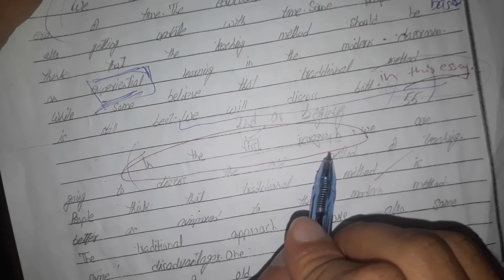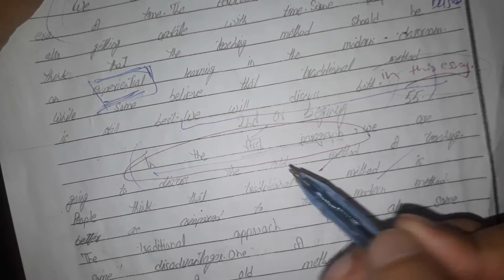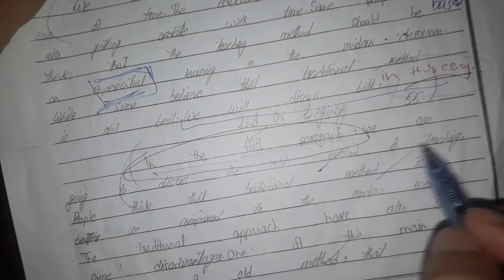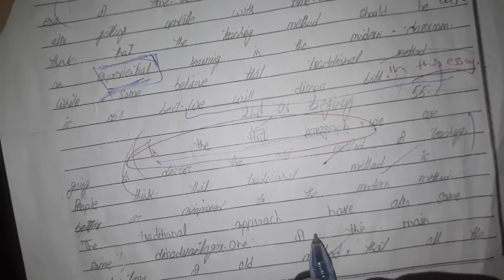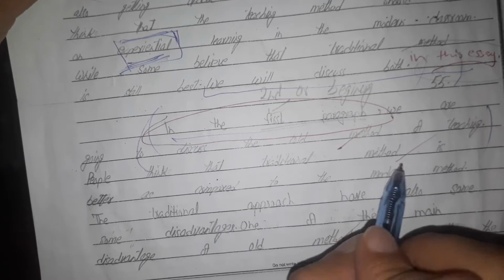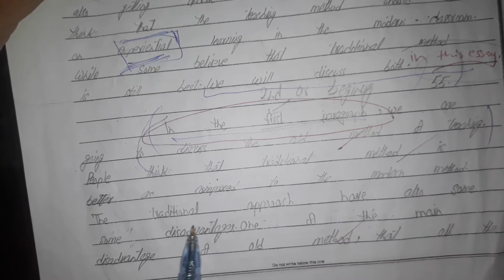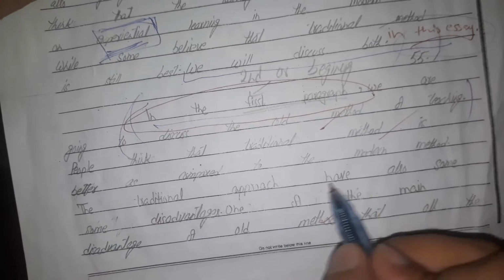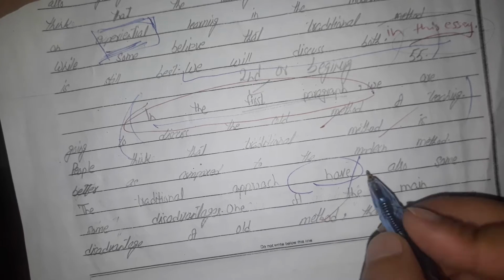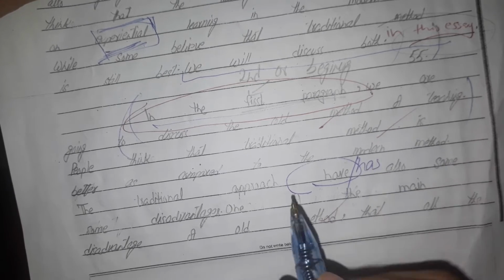In the first paragraph, we are going to discuss. You don't have to write this in the first or in the second paragraph. Only your first sentence should be the topic sentence of your whole paragraph, body paragraph number 1. People think that the traditional method is best. The traditional approach has, there is a mistake.